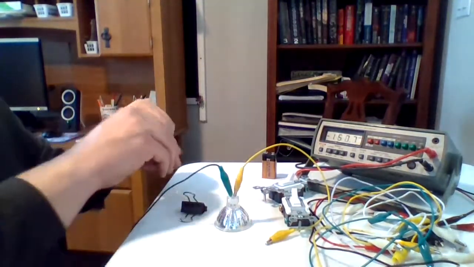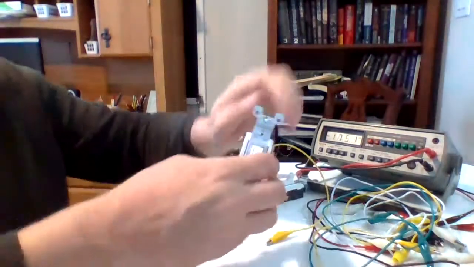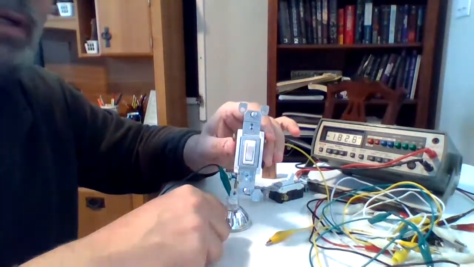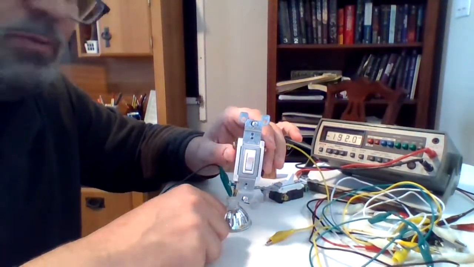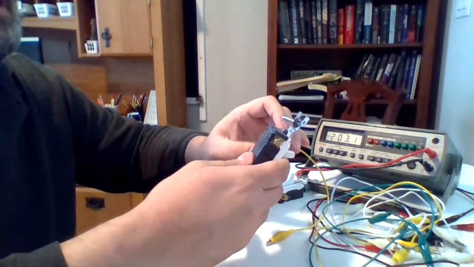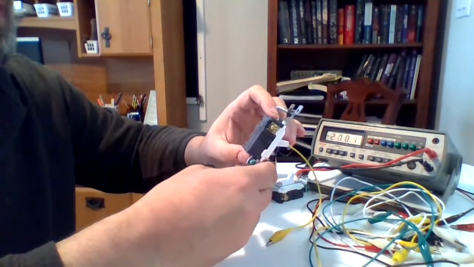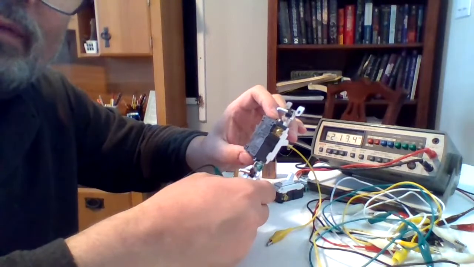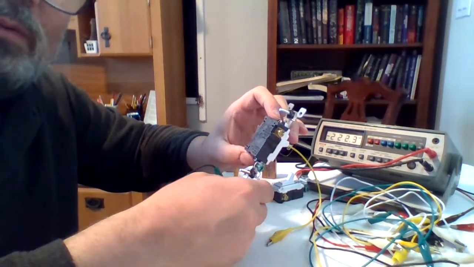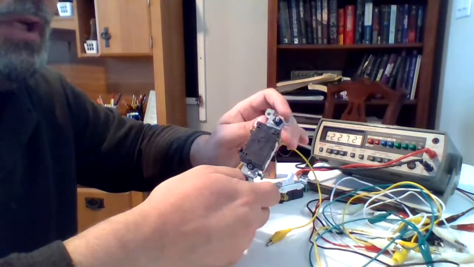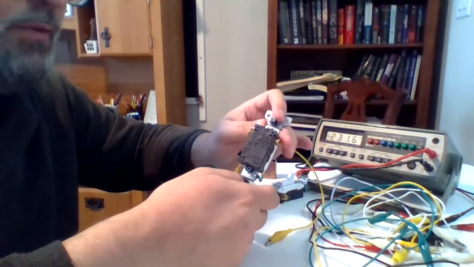Now, I also happen to have these switches. These particular switches are what we call double pole, double throw switches. These are used quite a bit with wiring a 3-way switch, but you can also use it as a single pole, single throw switch.